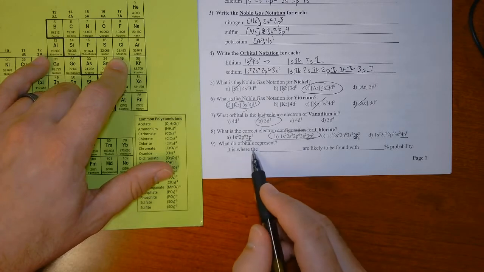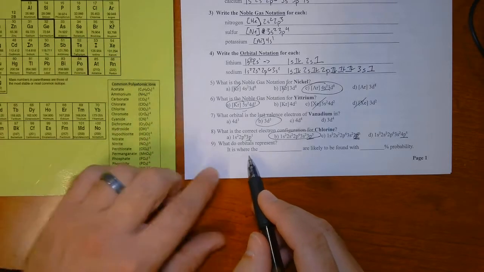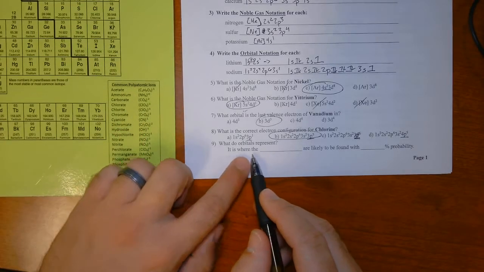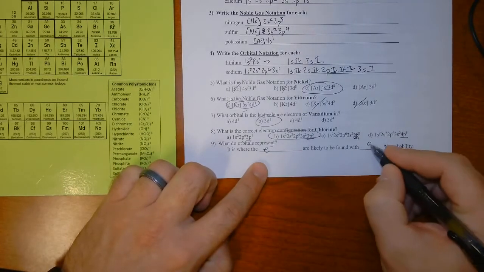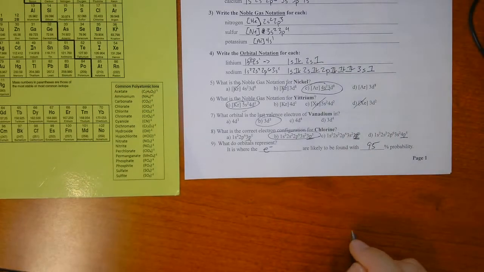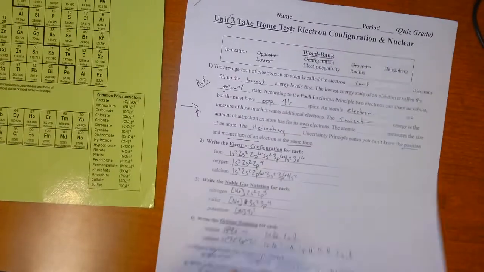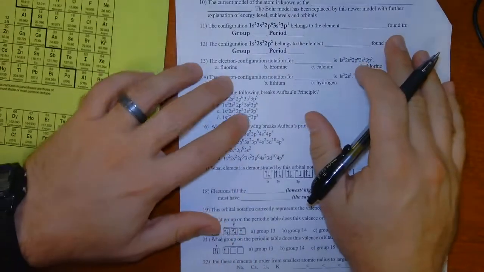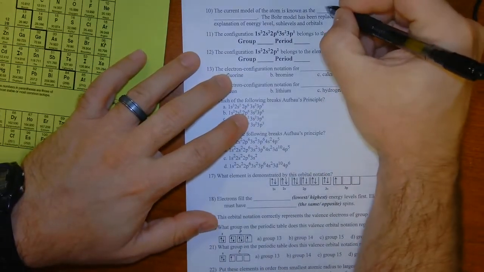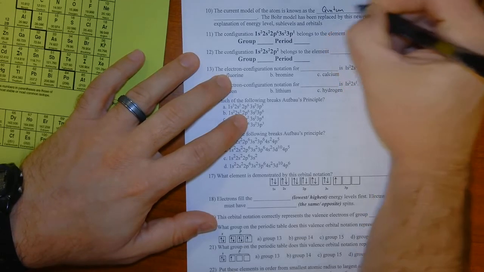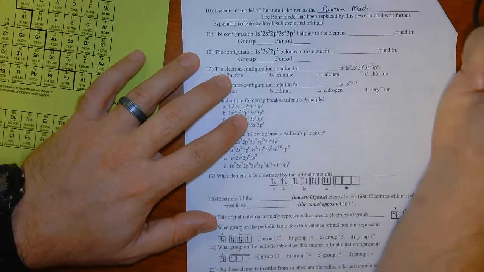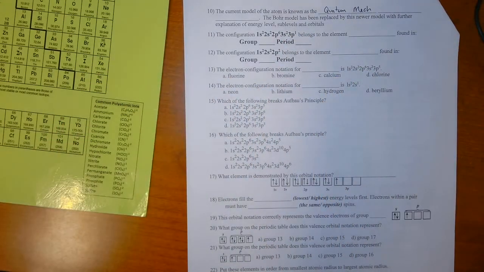What do orbitals represent? It is where the electrons are likely to be found 95% of the time. All right, next page. The current model of the atom is known as the quantum mechanical model. The Bohr model has been replaced by this new model with further explanation of the sublevels and orbitals.